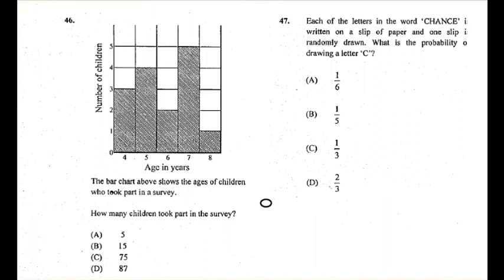How many children took part in the survey? A common mistake that students make is they'll just count the bars: 1, 2, 3, 4, 5. However, that is not the case. As you can see, the bars represent age groups. It is the side that shows the number of children. So we'll need to find what number of children each bar corresponds to.